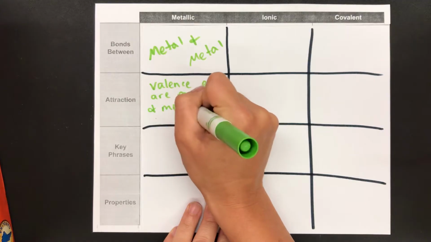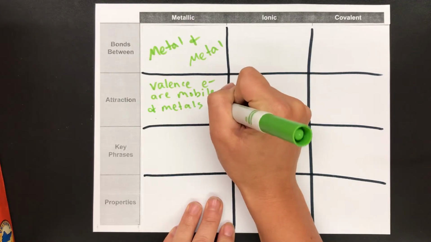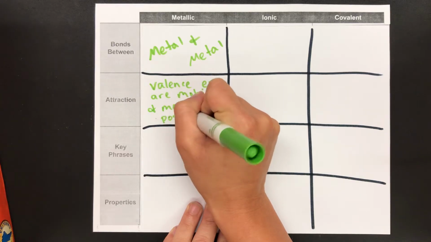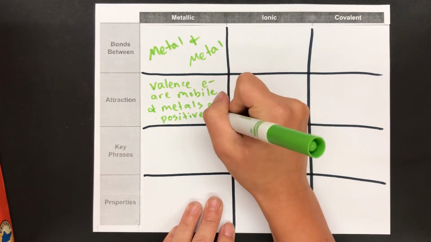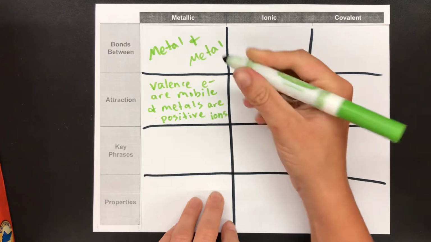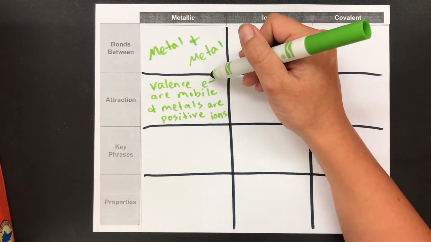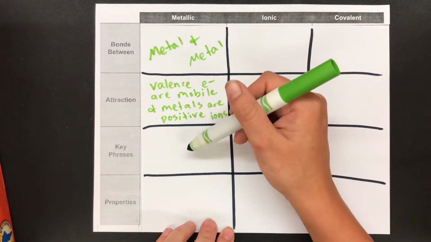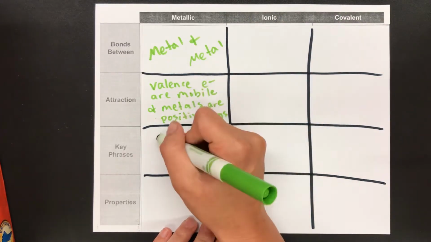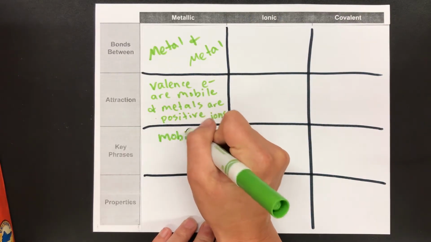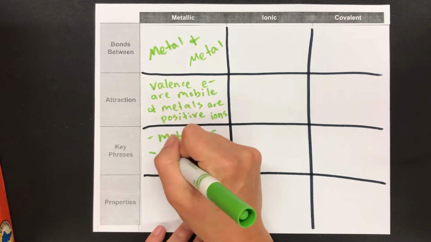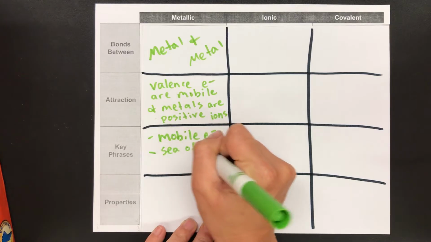And metals become positive ions. So those negative electrons are attracted to the positive ions that the metals make. Key phrases, one is already up in there. Mobile electrons, that's a key phrase. Another one, sea of electrons.